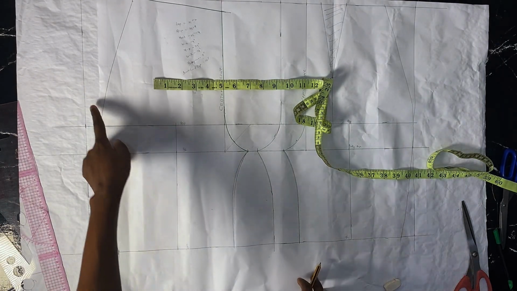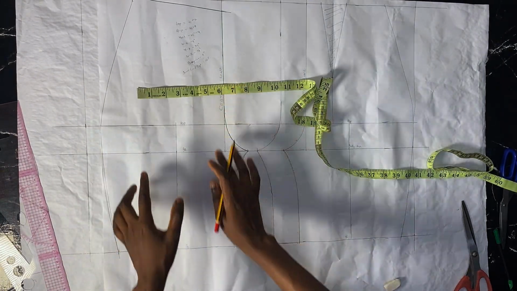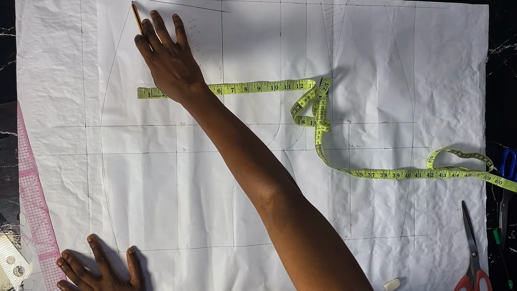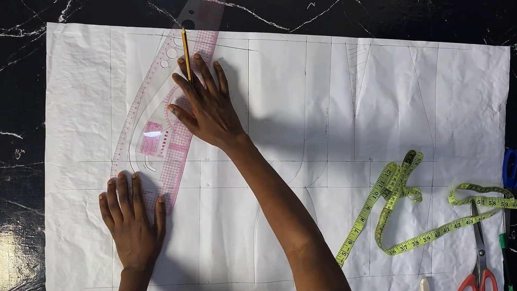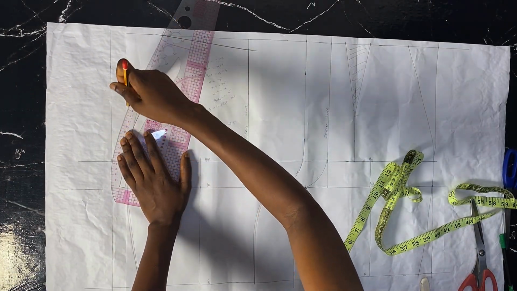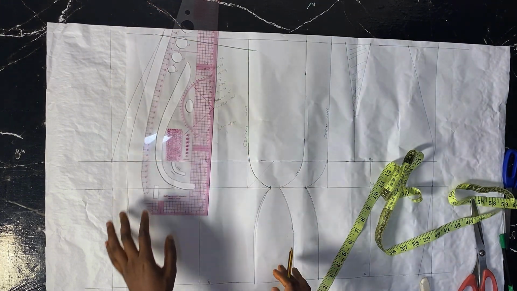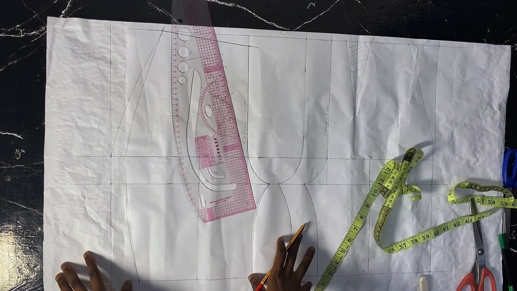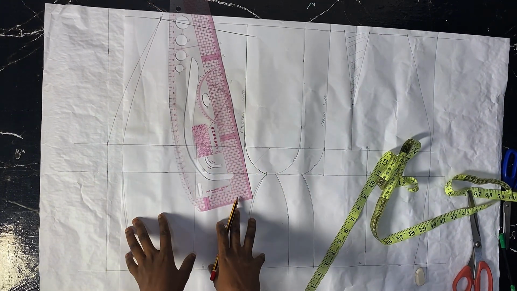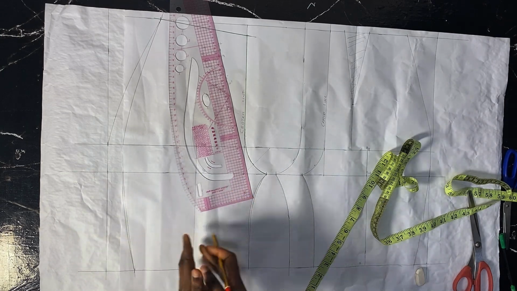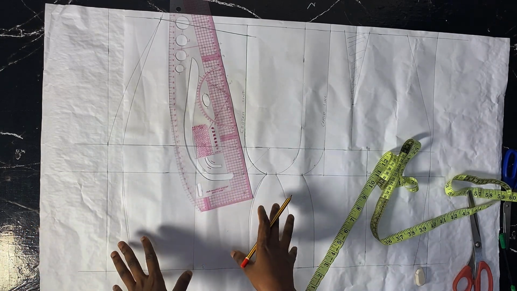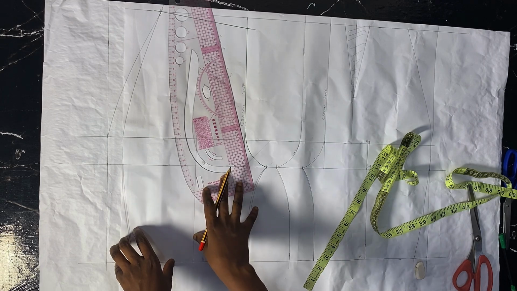Okay, so this is my new hip measurement. All right, so I'm connecting the same hip back to my normal waist. Because this is a hip tight, our main fabric will be cut using this pattern that we're working with. That's the fabric you're working with, whether you're working with lycra or crepe, though I will be using a crepe material for this tutorial.